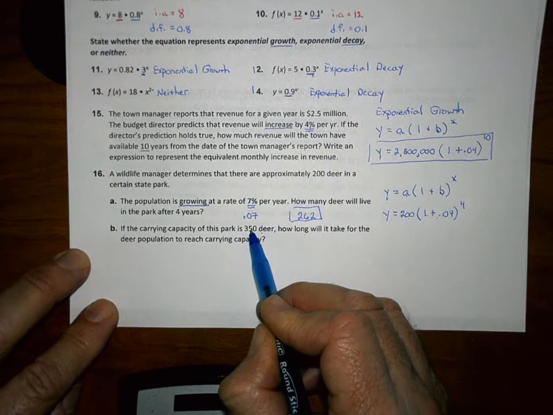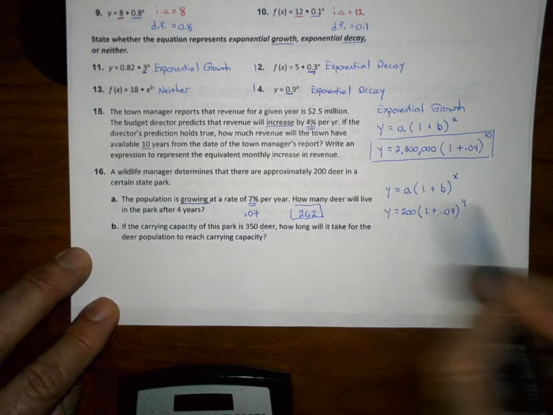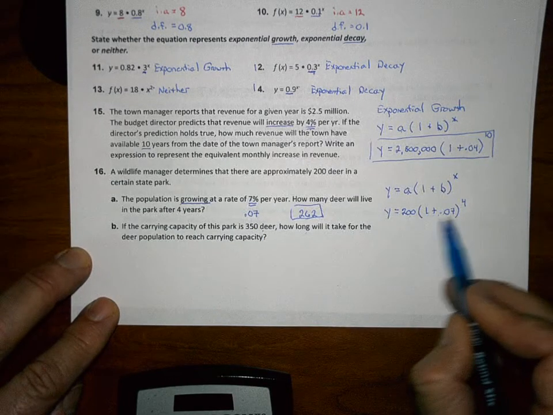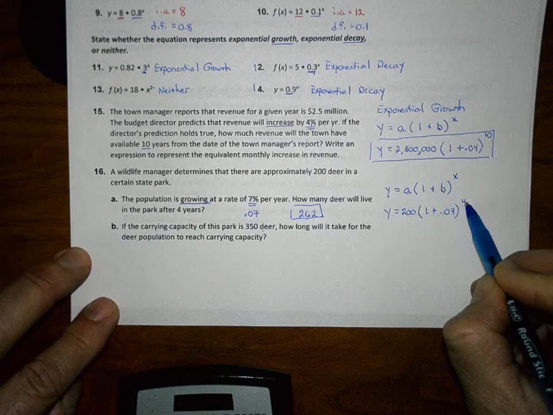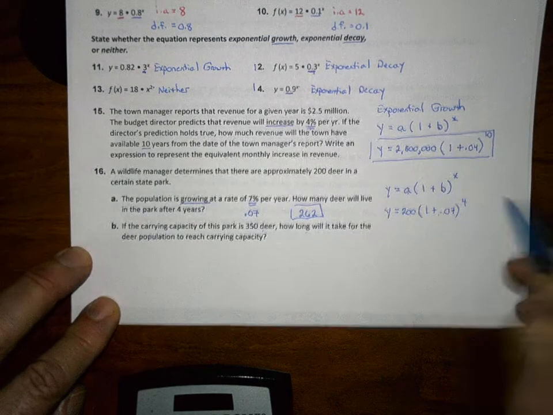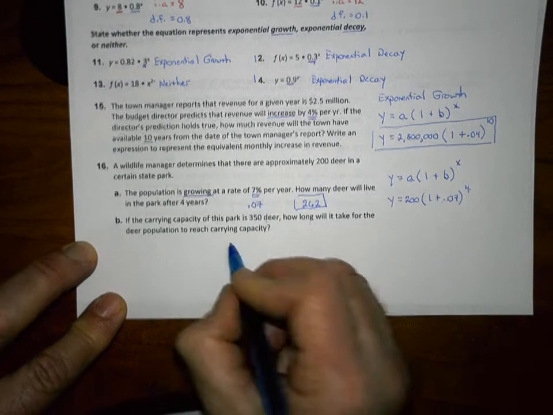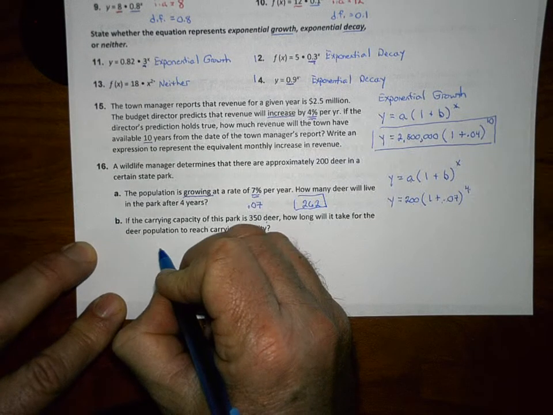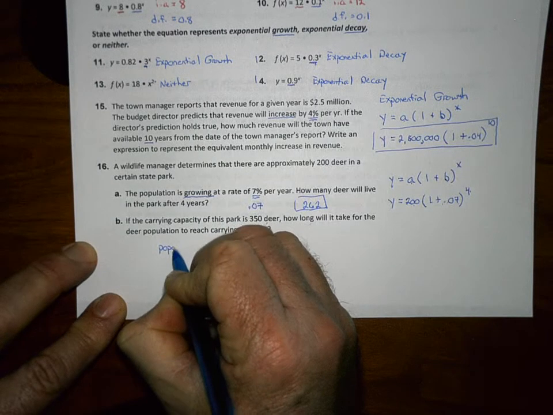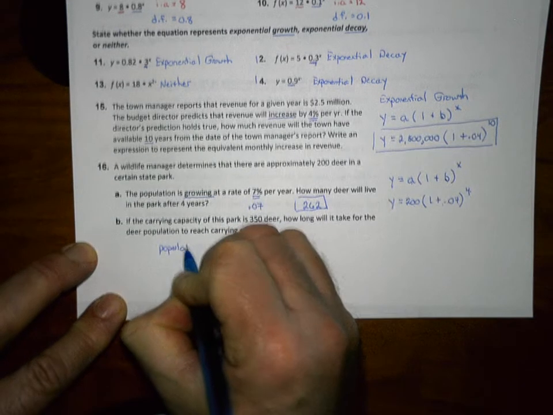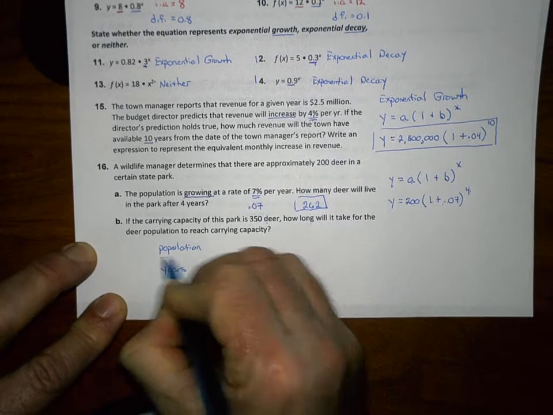So one way that I could do this problem is I could just take my expression here and I could manipulate this number 4, and I could just figure out how many deer there will be after each year. So I can kind of do this as a guess and check, where I'm always checking my population, and I'm always comparing it to how many years that my population is going to be.